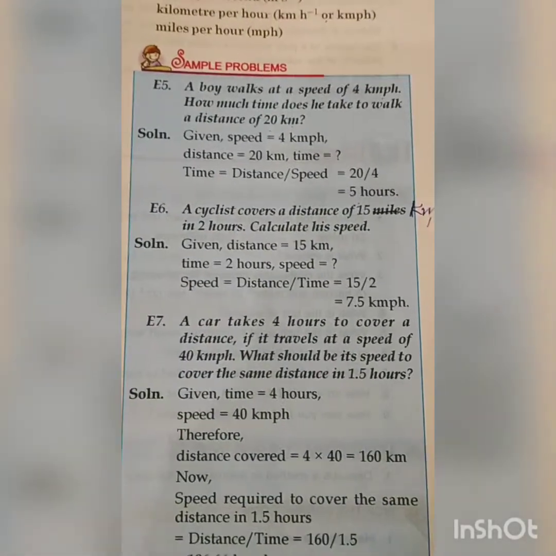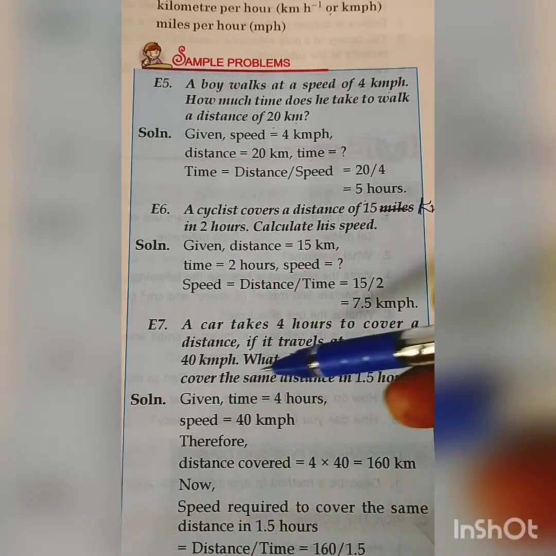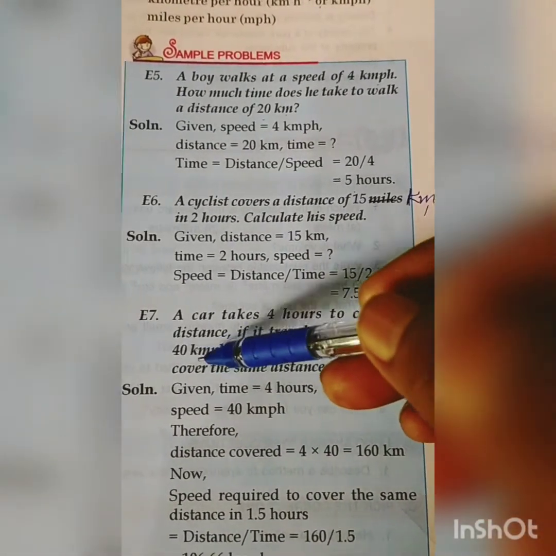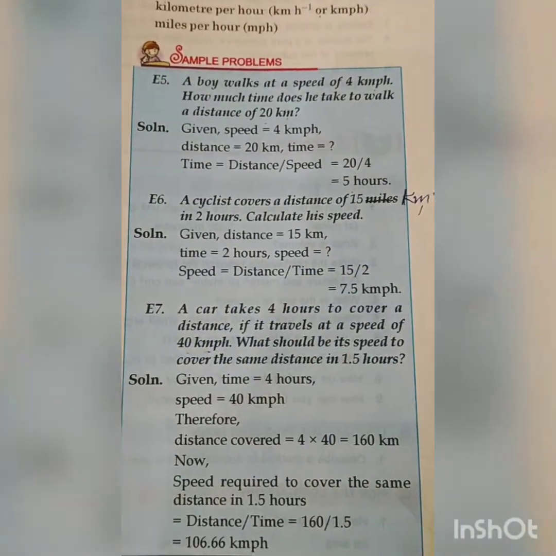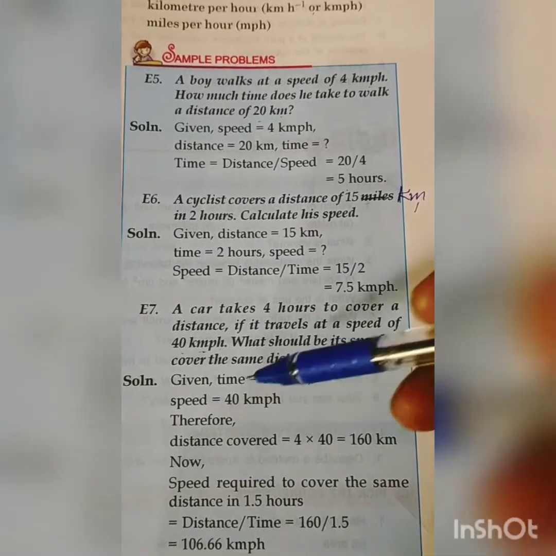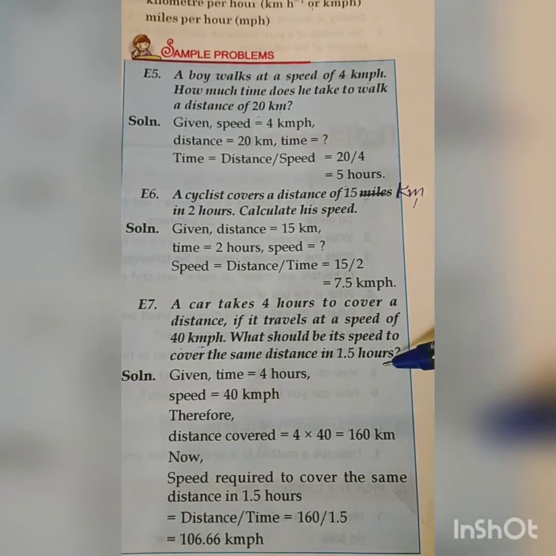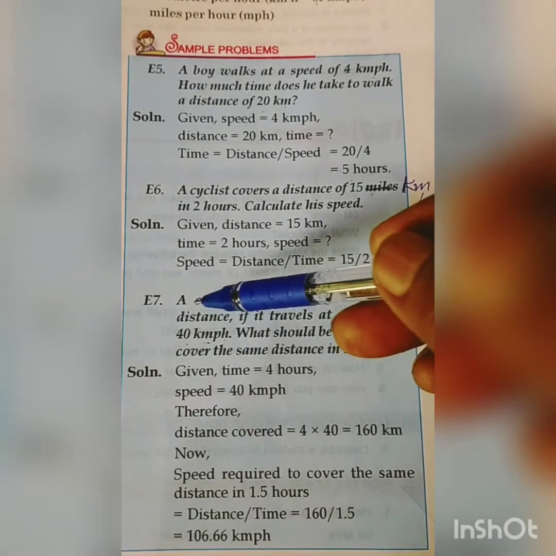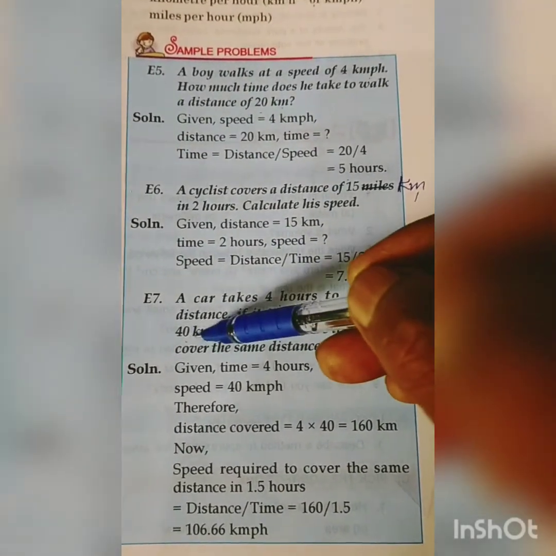Okay, in the next example, a car takes 4 hours to cover a distance if it travels at a speed of 40 kilometers per hour. So speed is given, 40 kilometers per hour, and what should be the speed to cover the same distance in 1.5 hours? So here in the first case, time is given and speed is given.